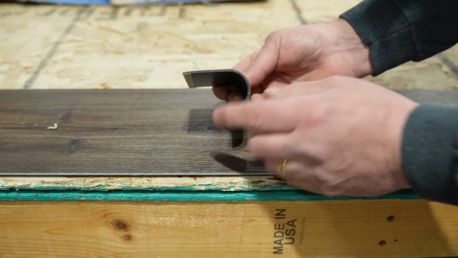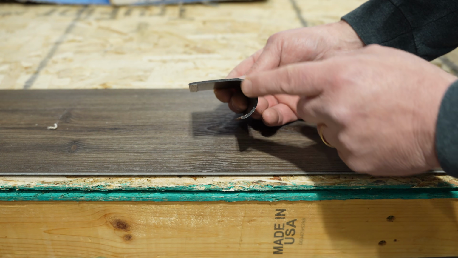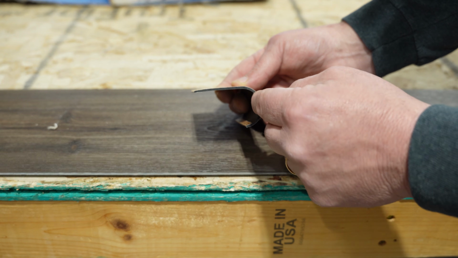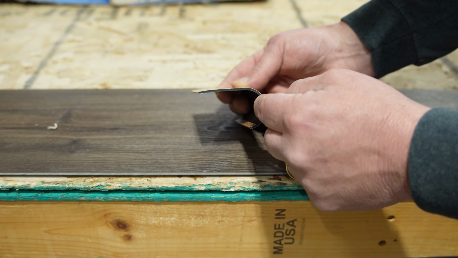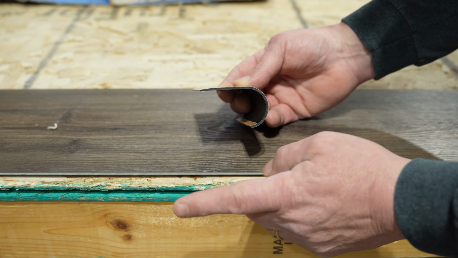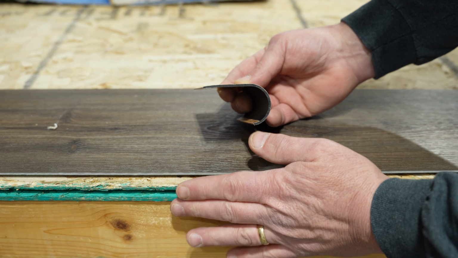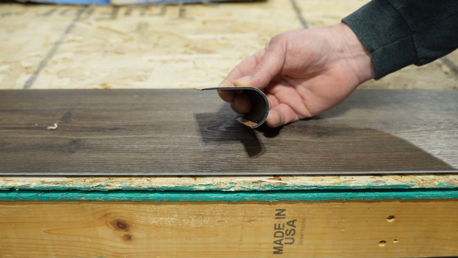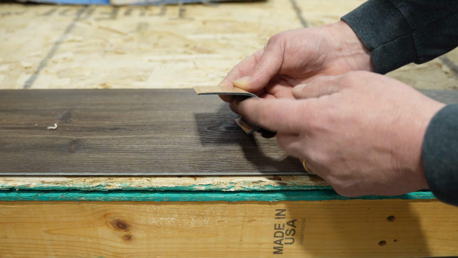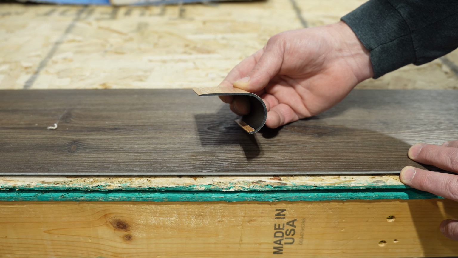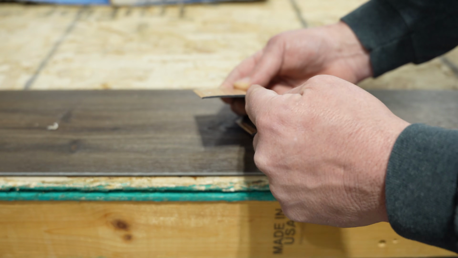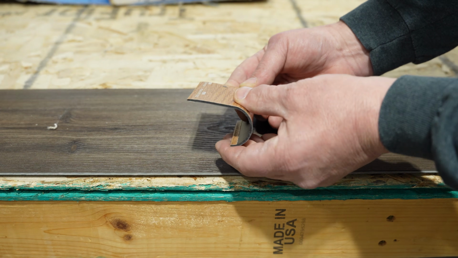Now typically with an overlapping stair nose that is rounded like this, it is meant for your subfloor to stick out a little bit past and not be flush with the riser. So that will give this support all the way to the end. You don't really want your subfloor to end in here, so then this is weak.